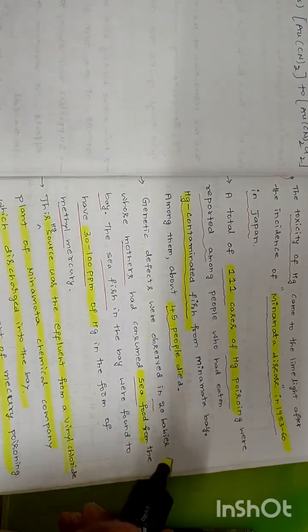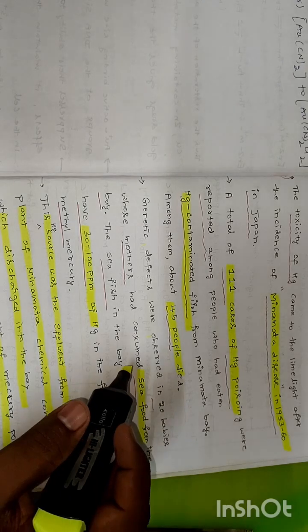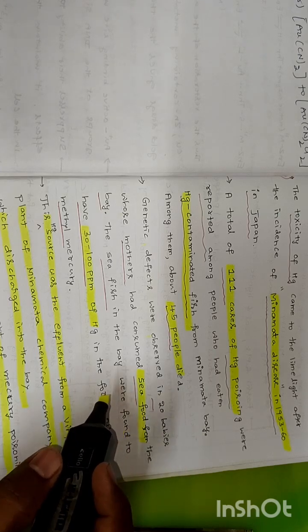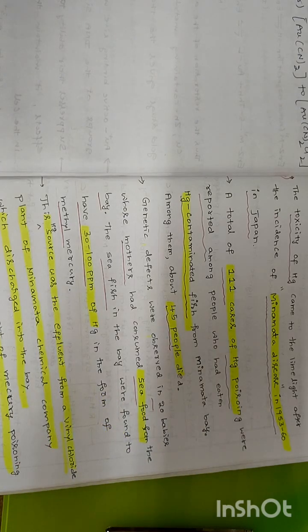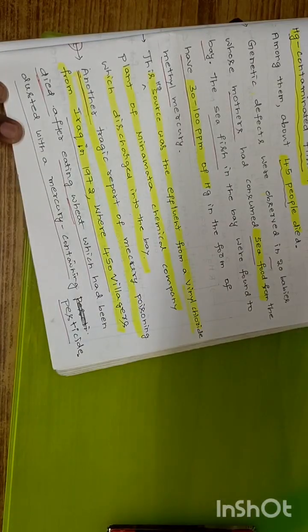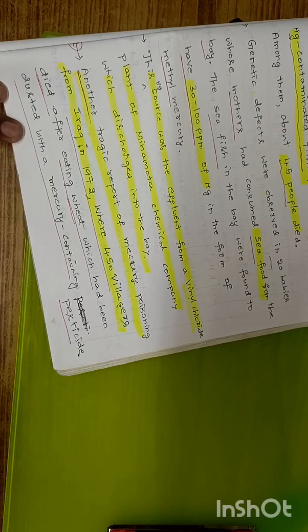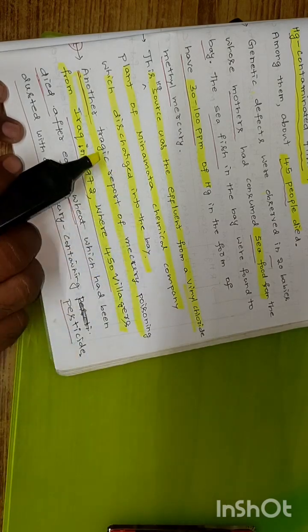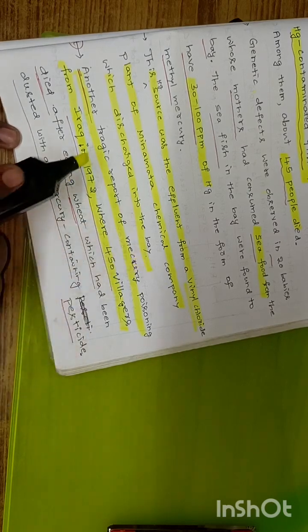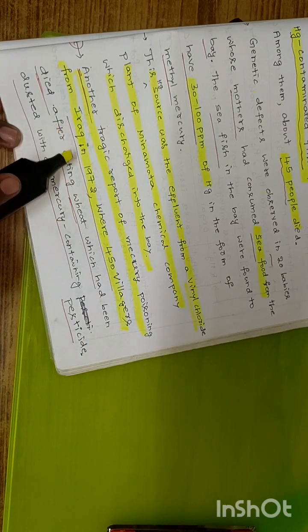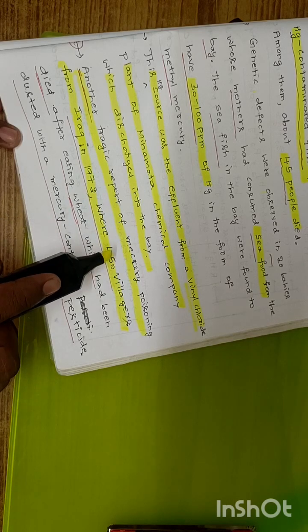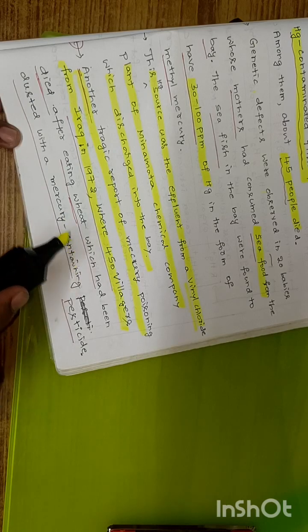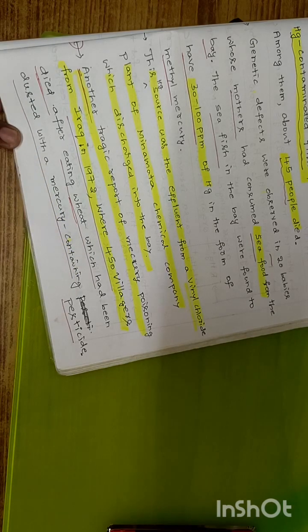Genetic defects were observed in 20 babies whose mothers had consumed seafood from the bay. The sea fish in the bay were found to have 30 to 100 ppm of mercury in the form of methyl mercury. This mercury source was the effluent from the vinyl chloride plant of Minamata Chemical Company, which was discharged into the bay. Another tragic report of mercury poisoning came from Iraq in 1972, where 450 villagers died after eating wheat which had been dusted with mercury containing pesticide.